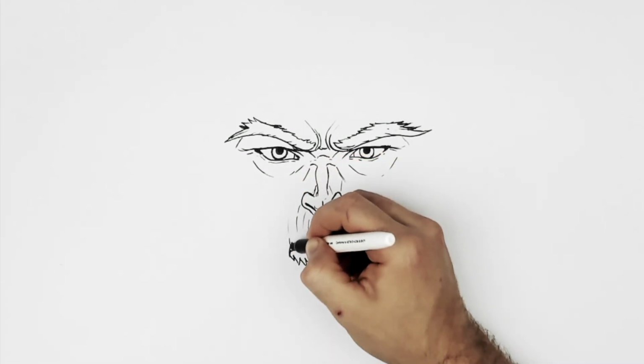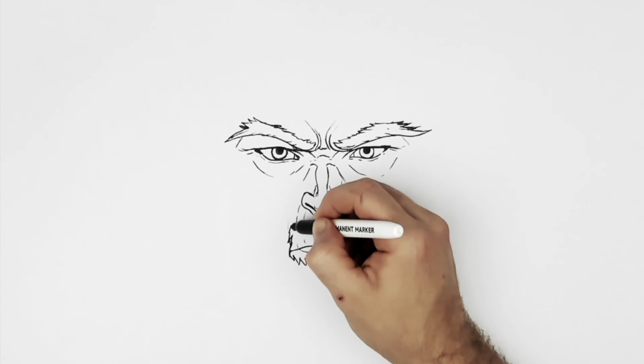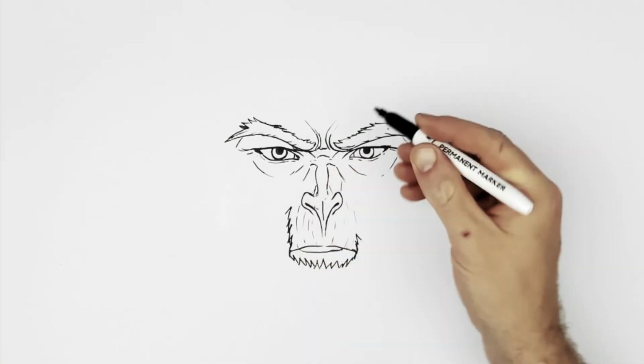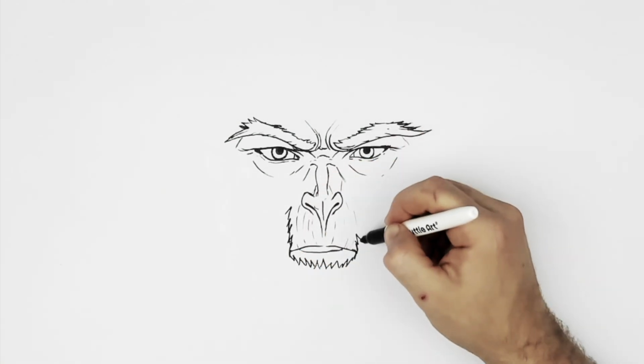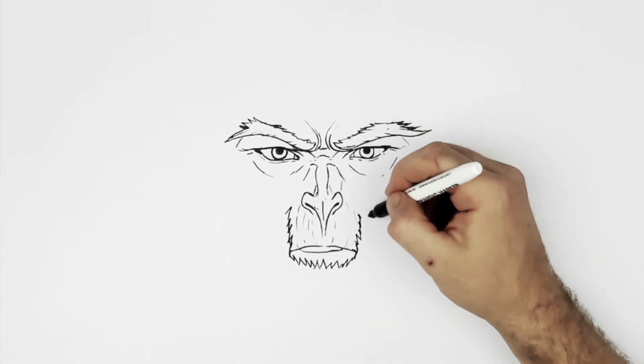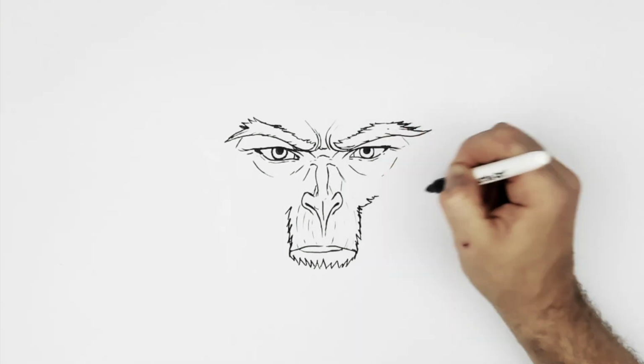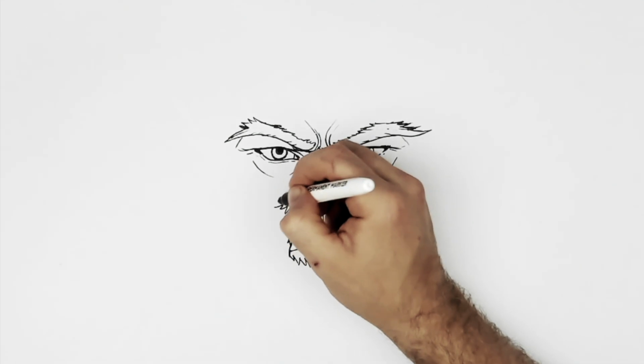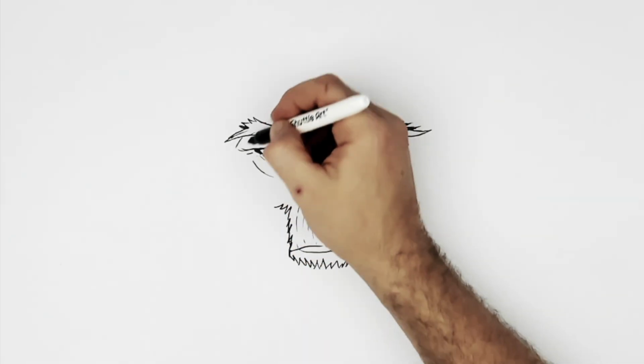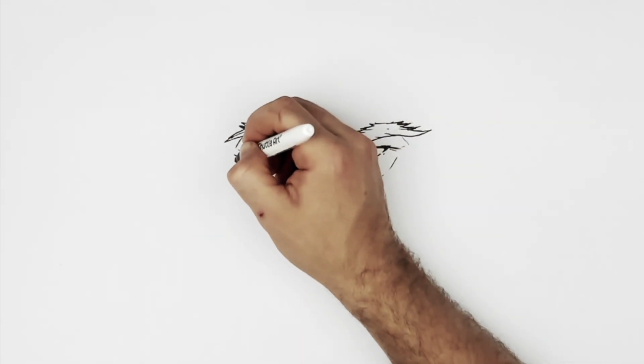All the way onto the inside of his face even. So it kind of reminds me of Caesar, you know, from Planet of the Apes, and it comes right in beside his eye.